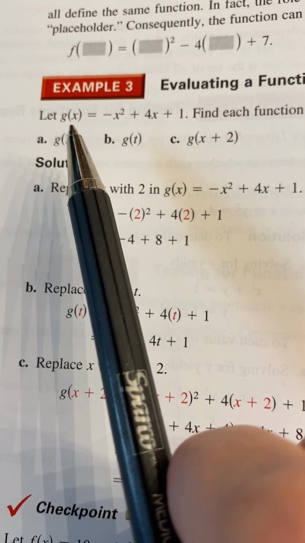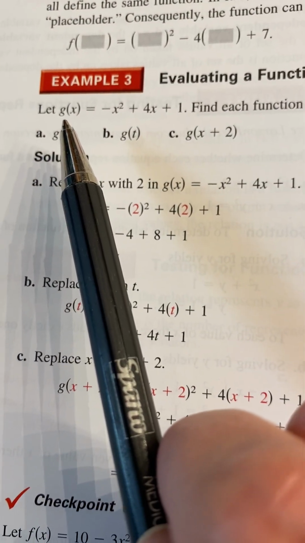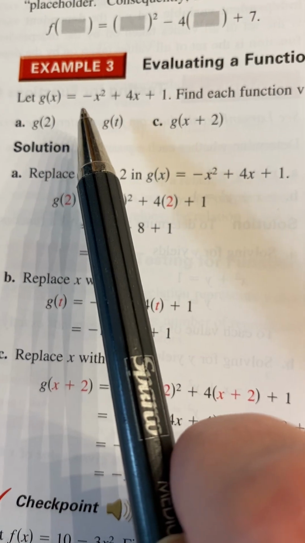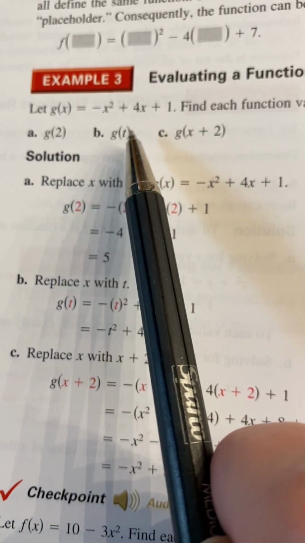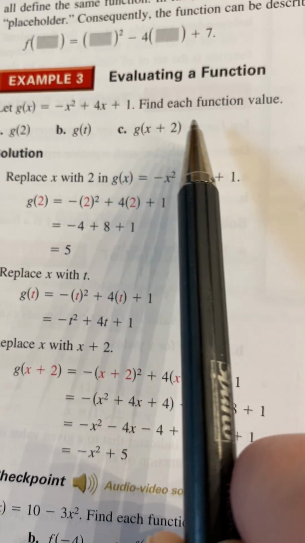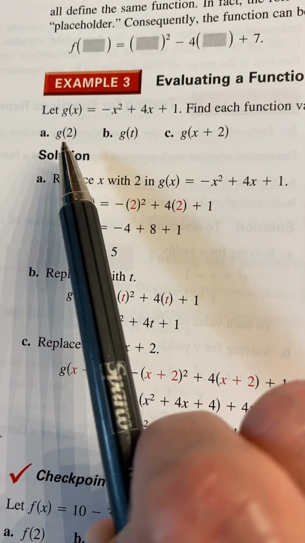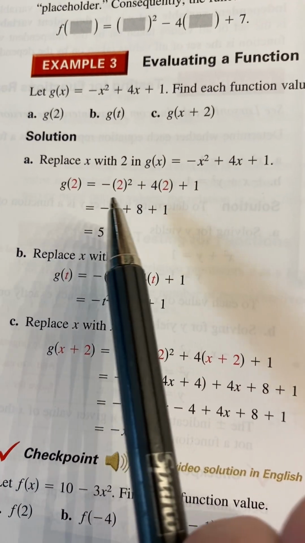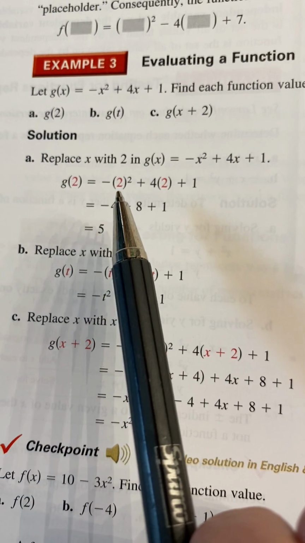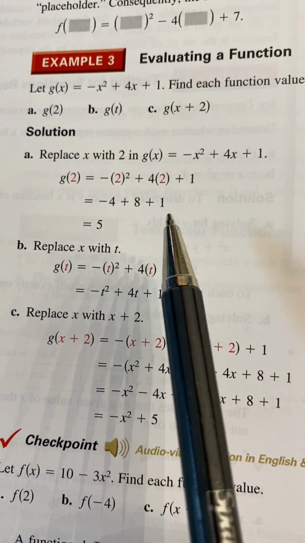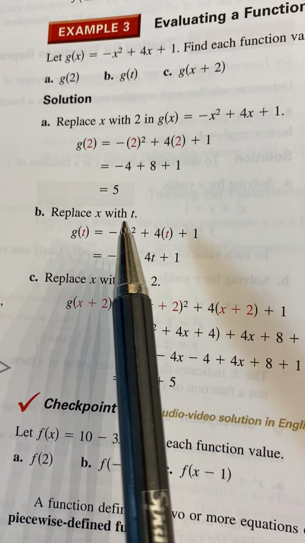And I believe that you have done this before as well. You can look at those other examples. Here's another one. If g of x, g is just another name for a function, is equal to -x squared plus 4x plus 1, find each function value. G of 2 is going to be replaced wherever there's an x. And then we just do order of operations and find the value.